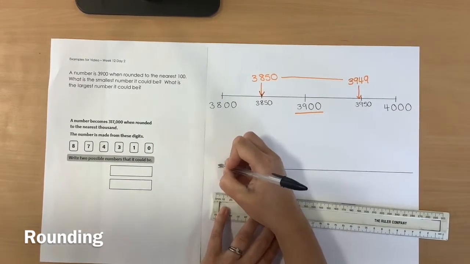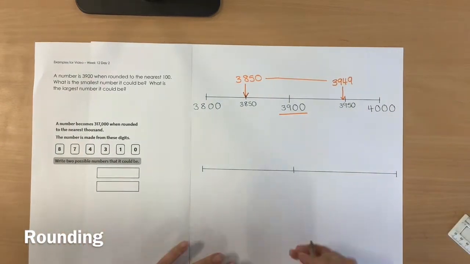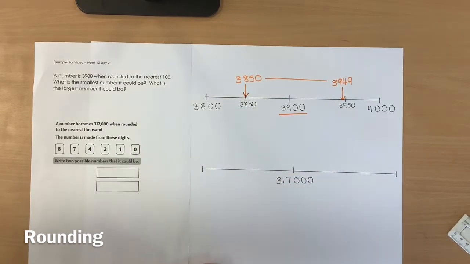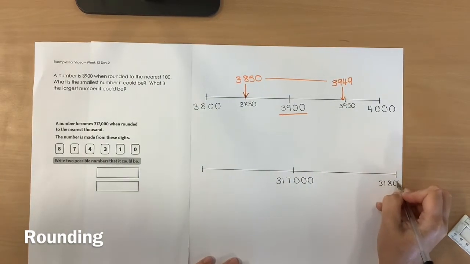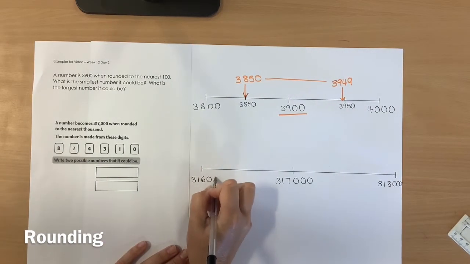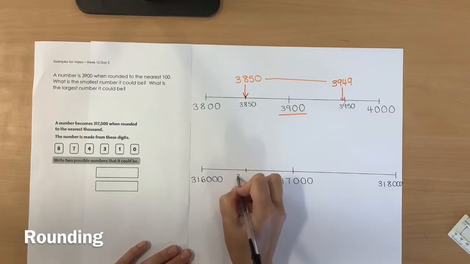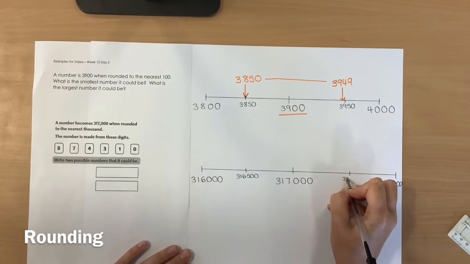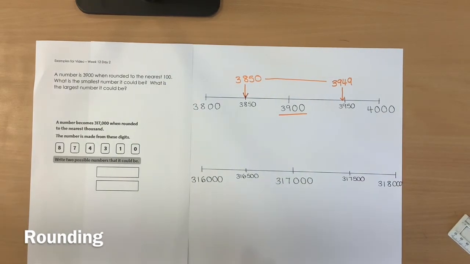Now we know the number could be less than that. It could be more than that. So we're going to start with that number, 317,000, in the middle. Okay, and we're rounding to the nearest 1,000. So this end is going to be 1,000 more. Oops, squeeze in my 0 there. And this one is going to be 1,000 less. Okay, then I'm going to do my midpoints again. So this time it's 1,000, so halfway is going to be 500. There's my midpoints.